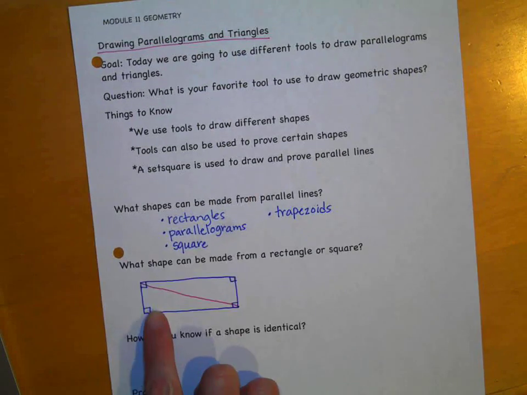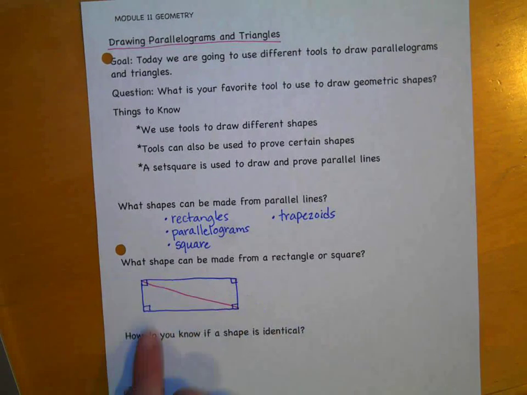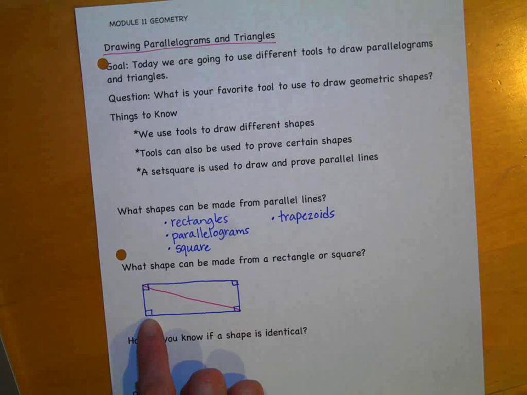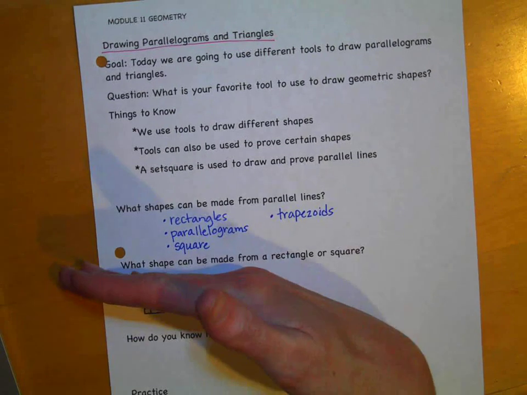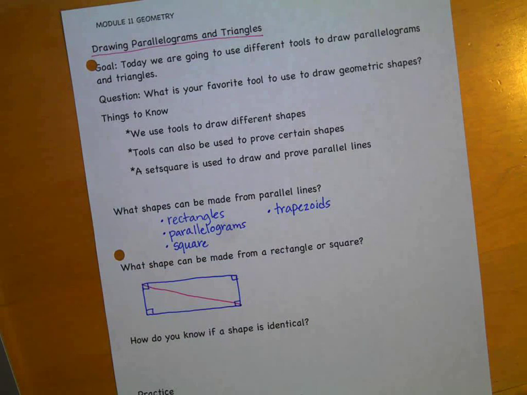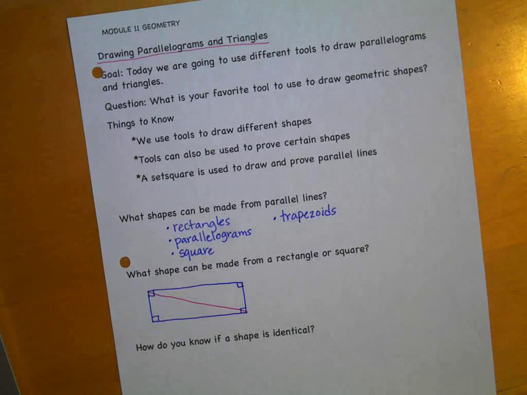The new shape is a right triangle. We know it's a right triangle because rectangles have right angles in all corners, and when you divide the rectangle in half diagonally, it keeps that right angle in the corner intact. So that becomes a right triangle.